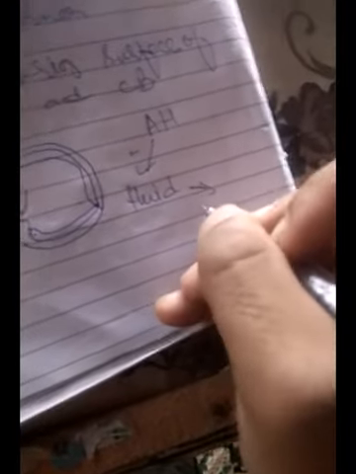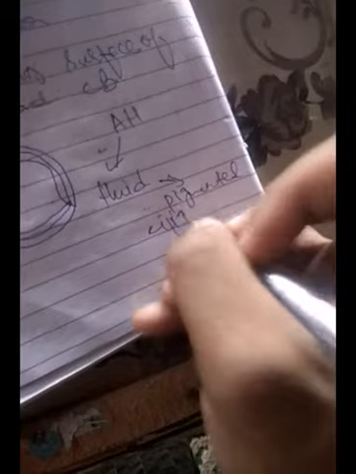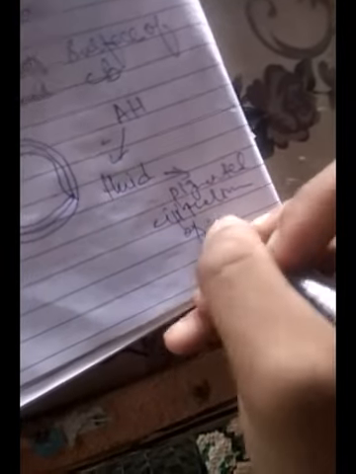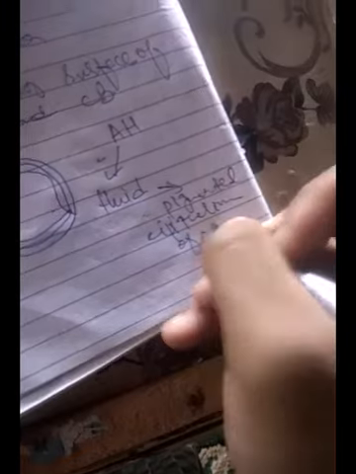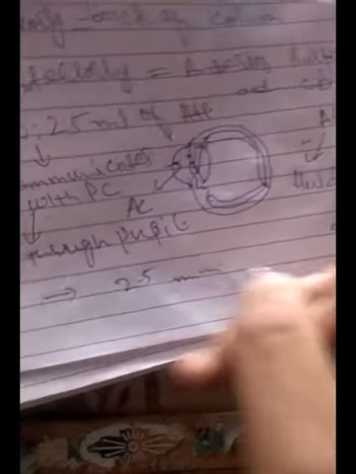What is aqueous humor? Aqueous humor is the fluid formed from the non-pigmented epithelium of the ciliary body, which is present in the anterior chamber and posterior chamber. In the anterior chamber there is about 0.2 ml of aqueous humor. The anterior chamber is 2.5 mm deep in normal adults.